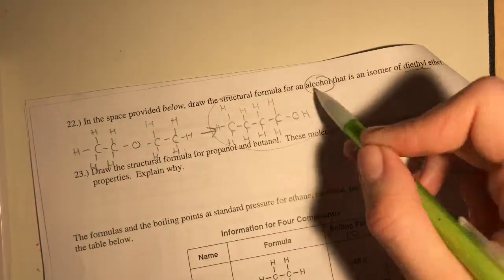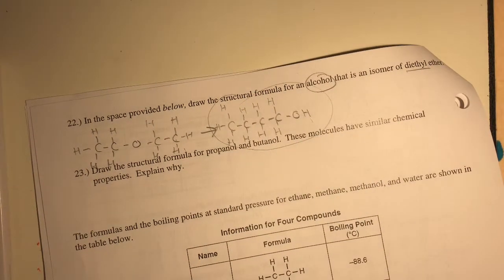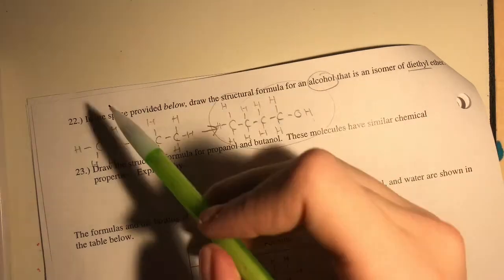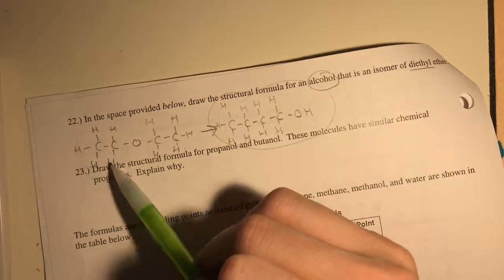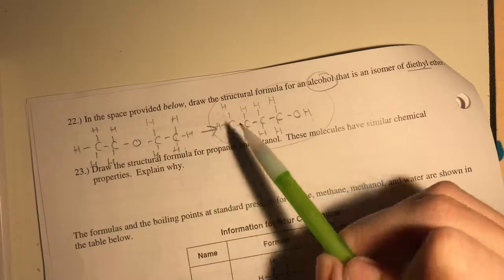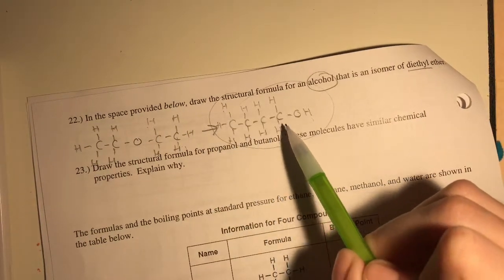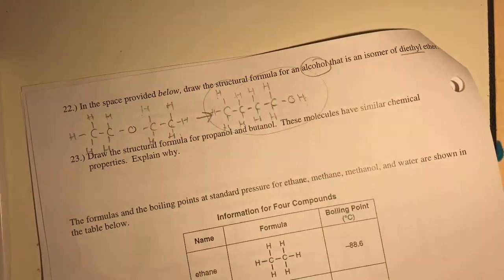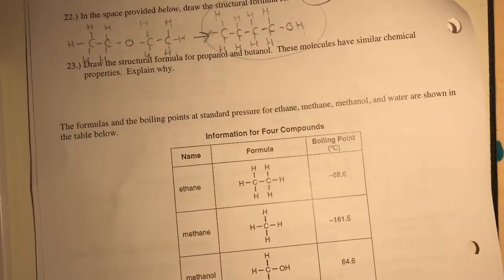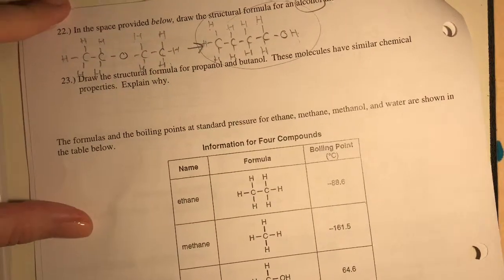And this is our isomer. But let me make sure that we have the same number of hydrogens. 1, 2, 3, 4, 5, 6, 7, 8, 9, 10. 1, 2, 3, 4, 5, 6, 7, 8, 9, 10. Perfect. Beautiful.